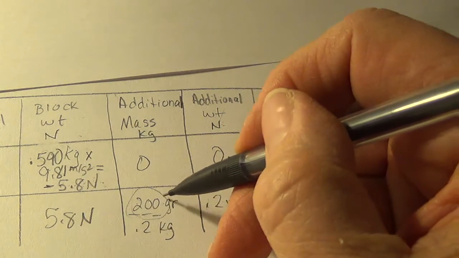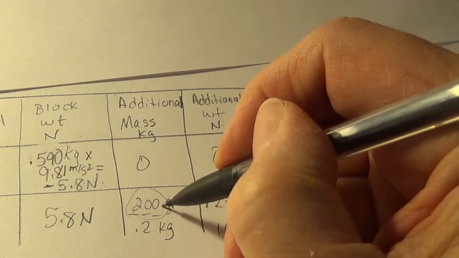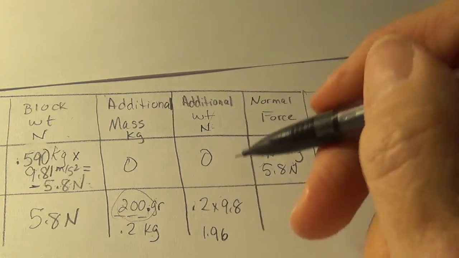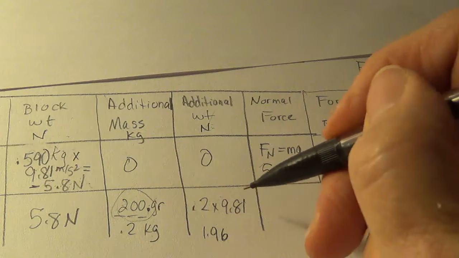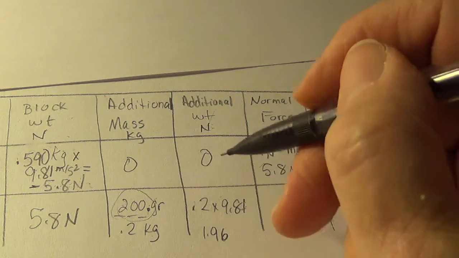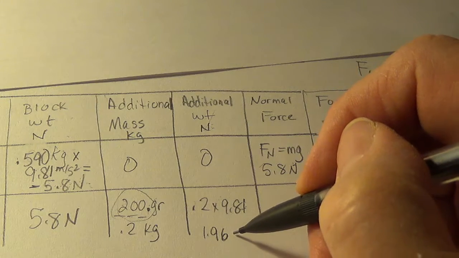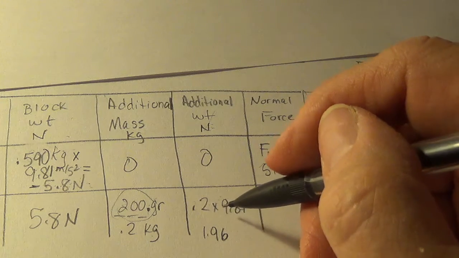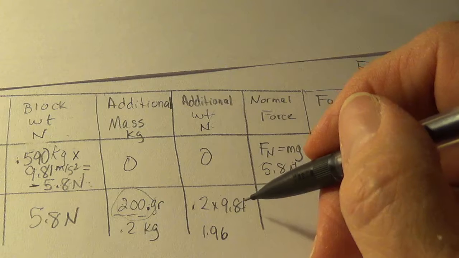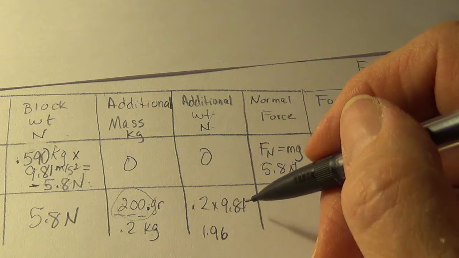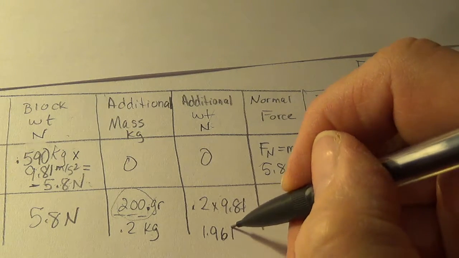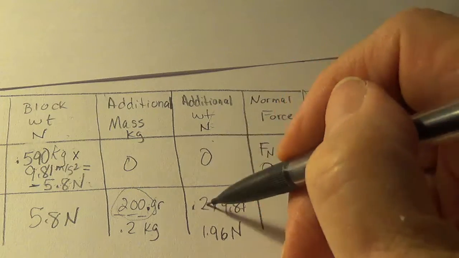So it's exactly 200 grams, so you can think of it as a decimal there. We can use 9.81 and get the third digit there, and when we do that, we are going to get something like 1.96, I believe. So 1.96 is the additional weight that we're putting on.